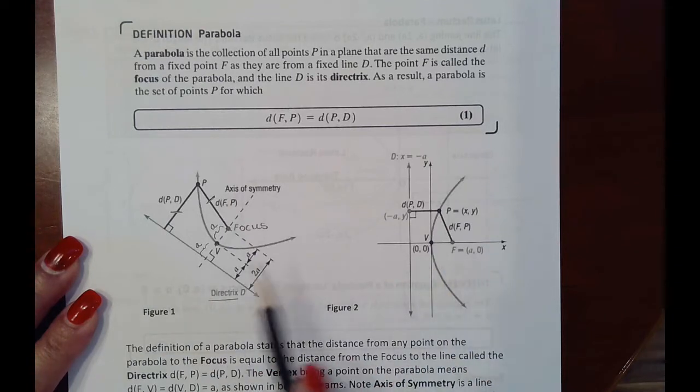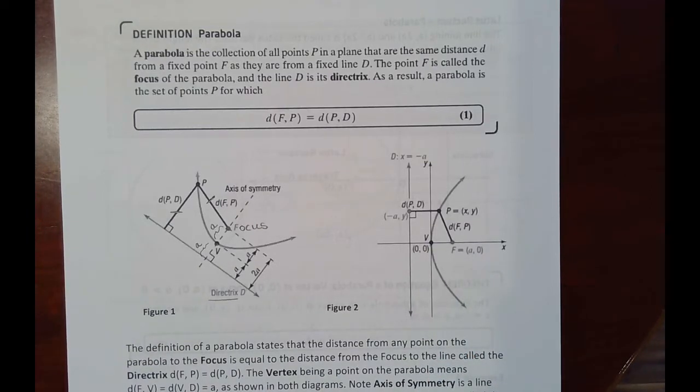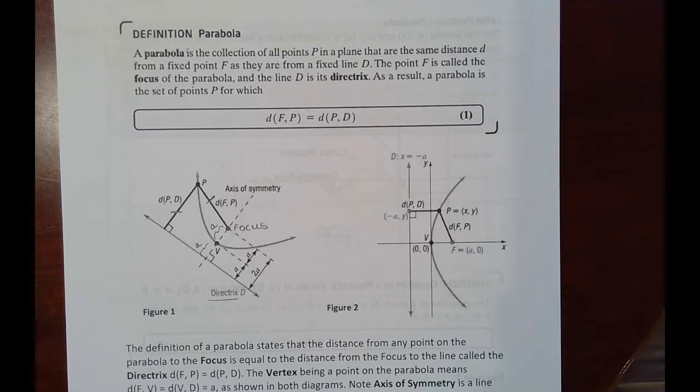The only difference between these two pictures is that the previous one is not superimposed on an XY system. This one is, and you can see that the vertex is right there at the origin. That's what we refer to as a parent graph, in other words, a graph that has not shifted to the right nor to the left, nor has it shifted up or down. So it's experiencing no translation whatsoever.